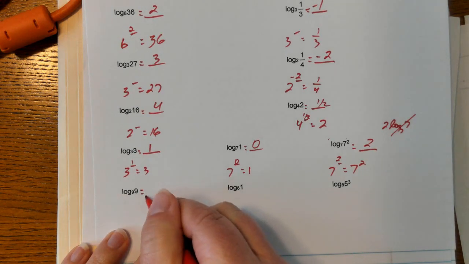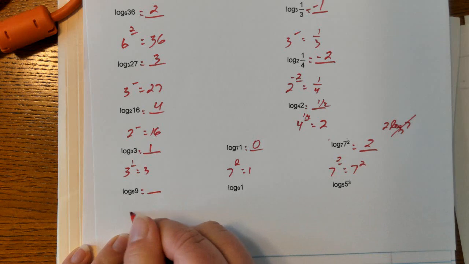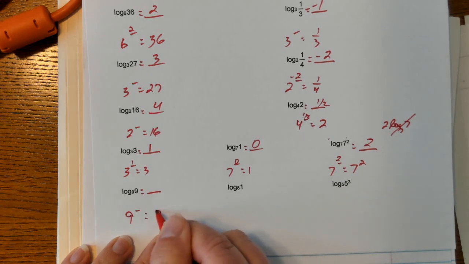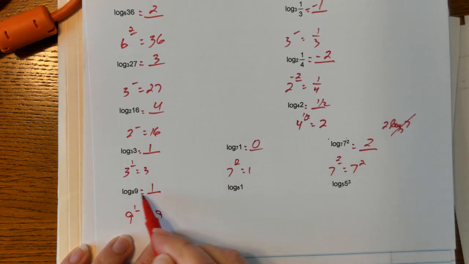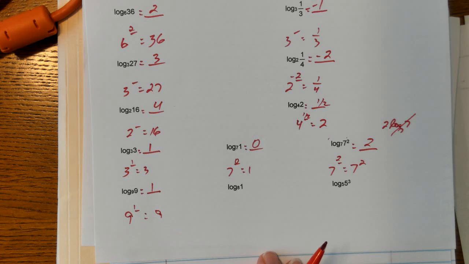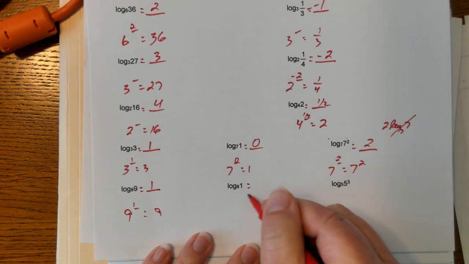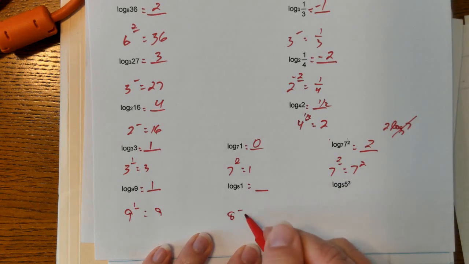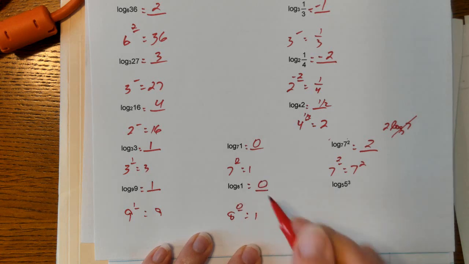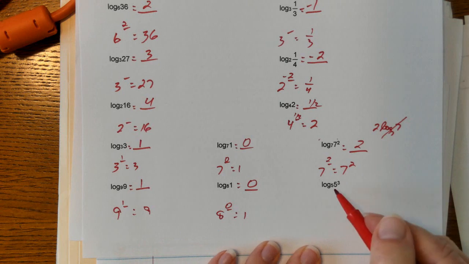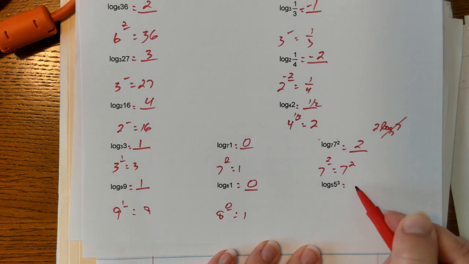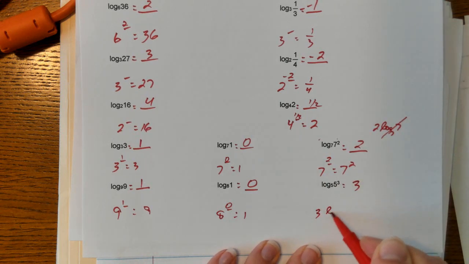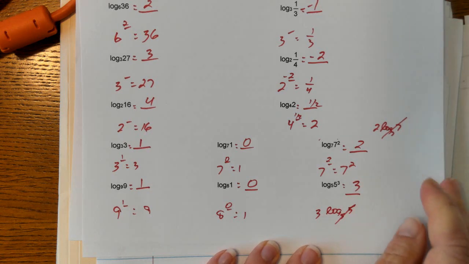Okay. Here's another one where the base and the argument are the same. 9 to the something has to equal 9. So when your base and argument are the same, it equals 1. Here's one where the argument is a 1. 8 to the something has to equal 1. That means we had a 0. When your argument is 1, your answer there is 0. And here's another one where that 3 would come down front. And you'd have 3 times log base 5 of 5, and those are the same. So it leaves us with just the 3.